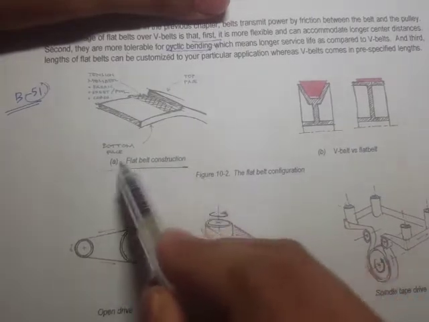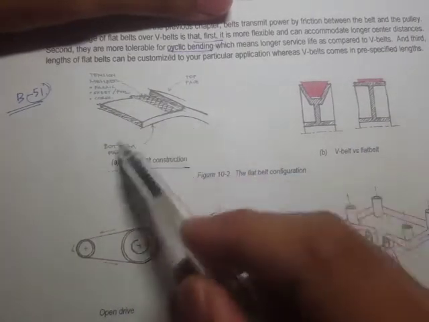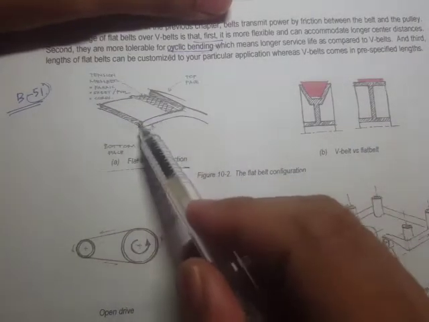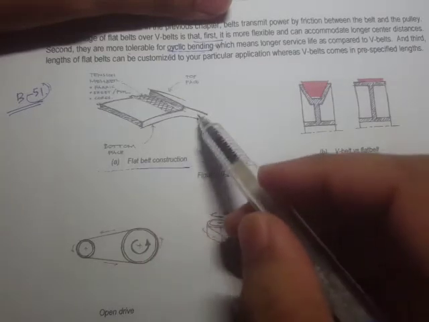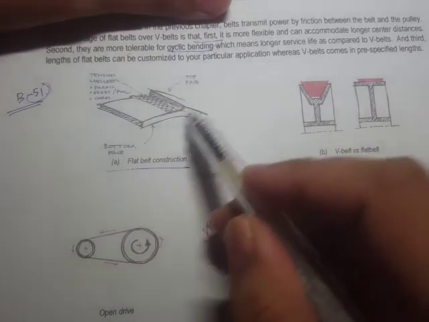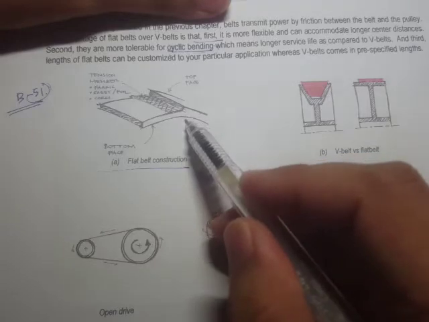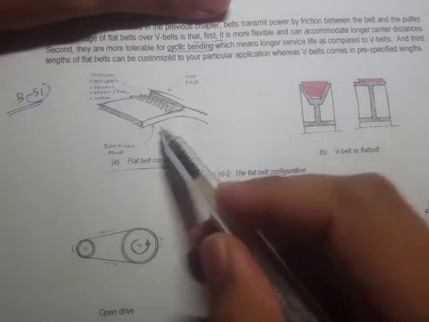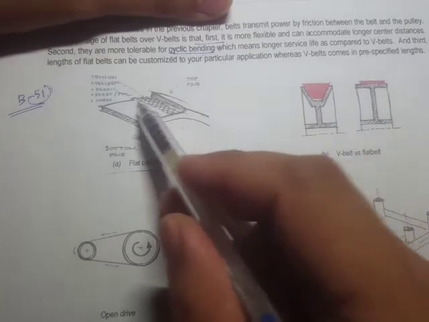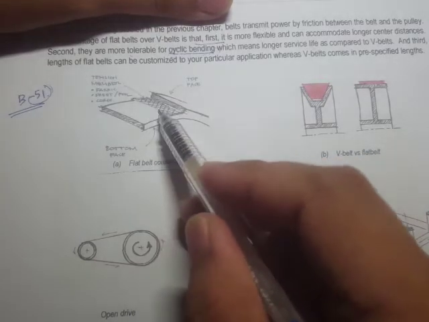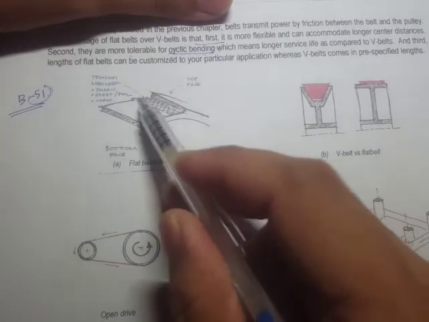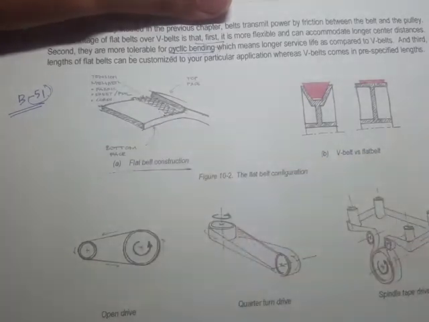And right now, let's go to the flat belt construction. Just like the V-belts, it is simply composed of rubber materials, or other appropriate materials, and some tension members right here. It can be a fabric, or it can be a sheet or foil, or it can be cords right here.